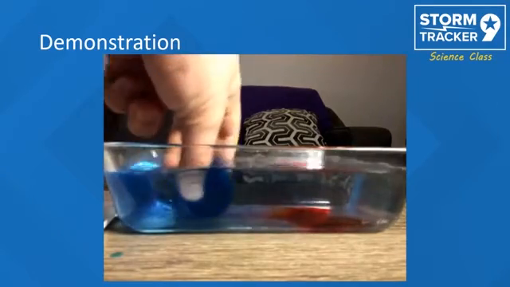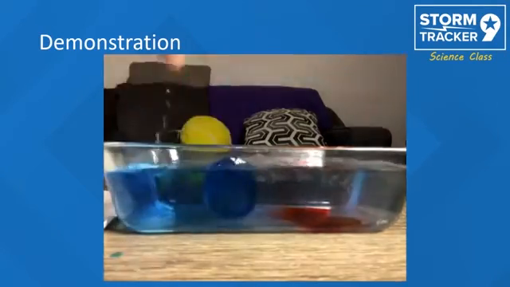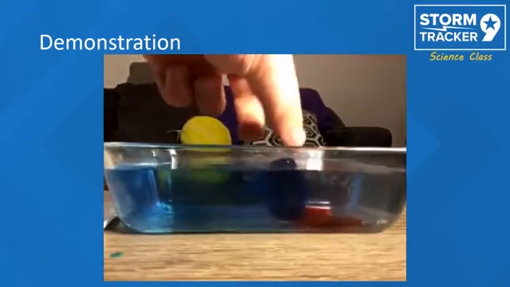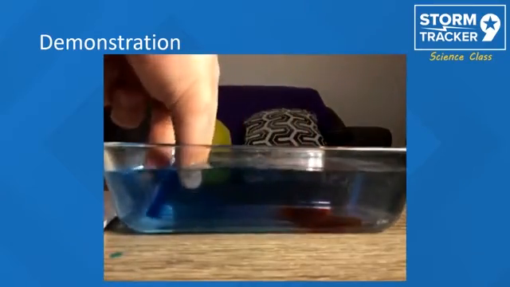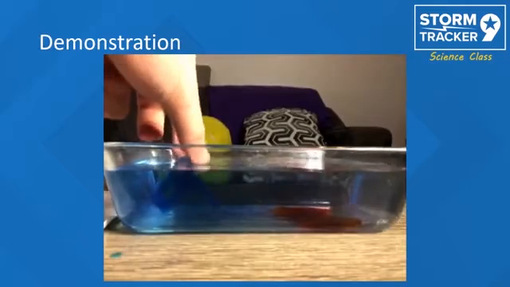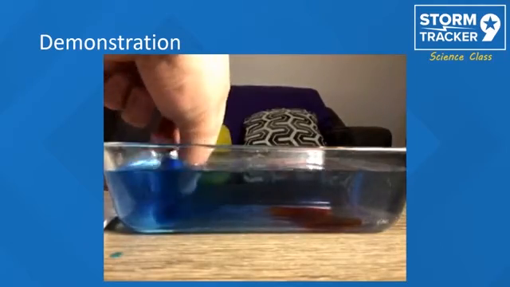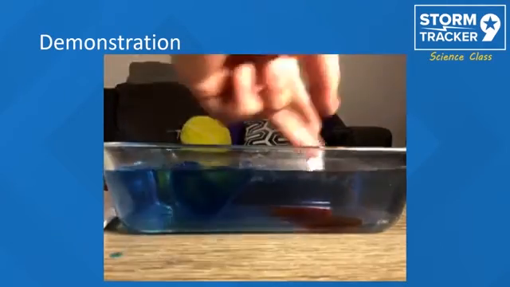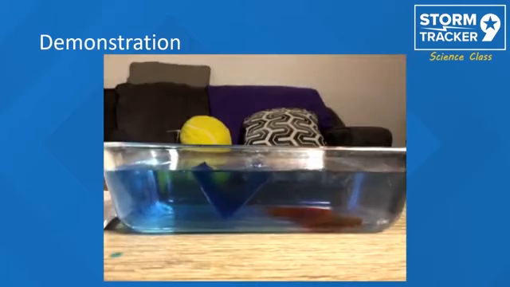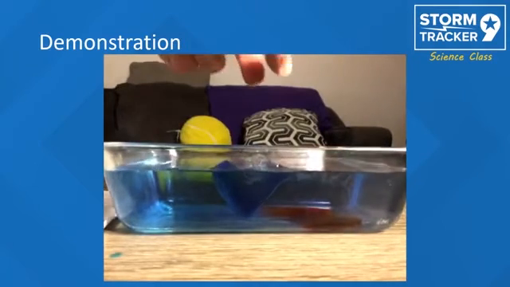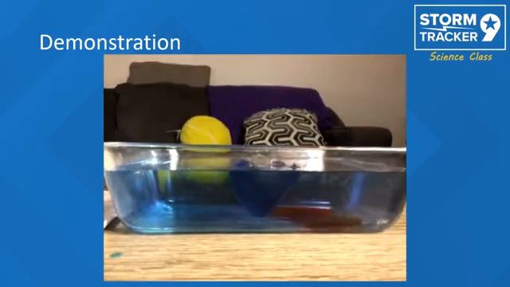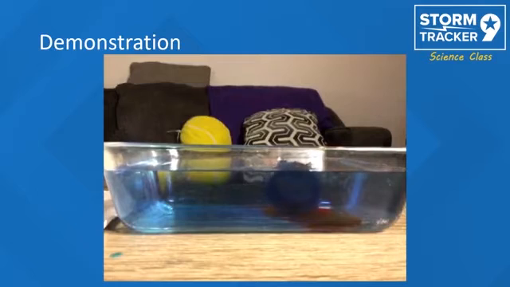Let's get some of this blue. It's hard to tell, but you could kind of see when that cooler water entered there, that red food coloring wanted to come back up to the top. I wasn't able to test this, so not the best demonstration I've ever done, but you get the idea.